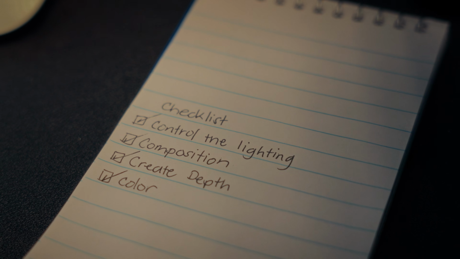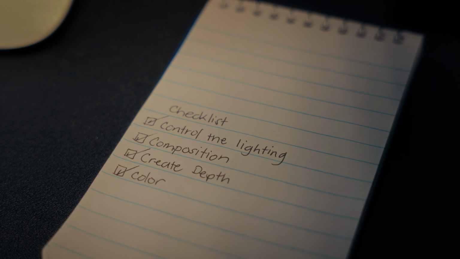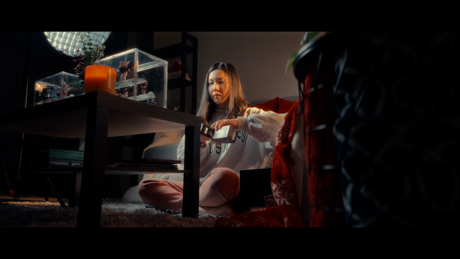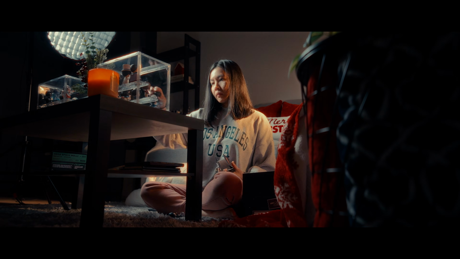By just doing these 4 C's, we are able to improve our shot from this flat-looking image into something that looks like this. So the next time you create a shot, try this checklist and I assure you that this will make your shots even better.